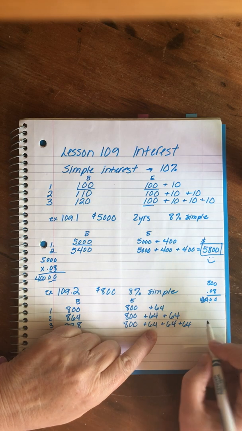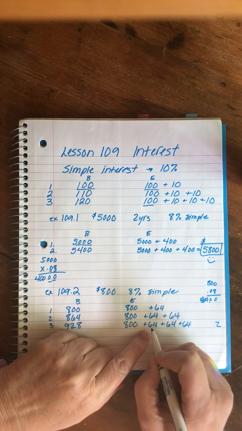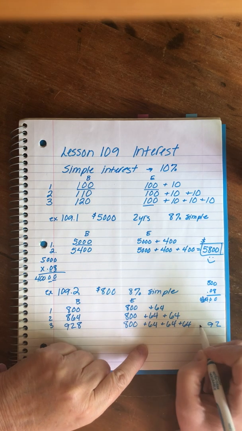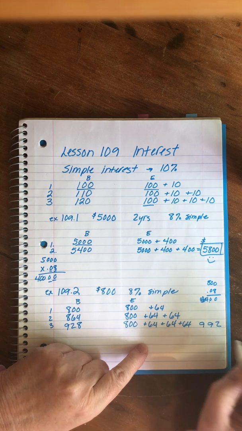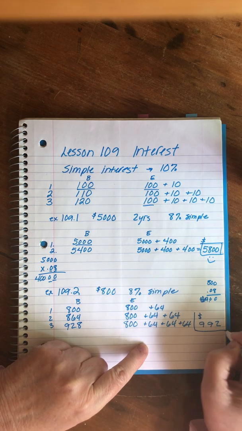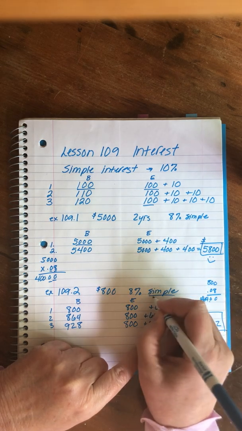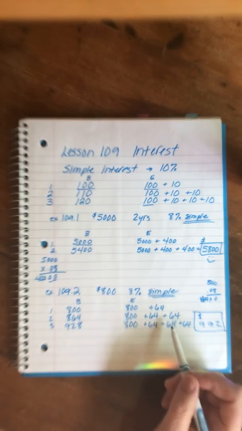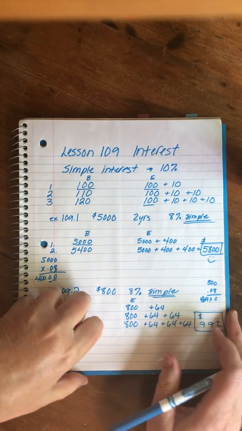4 plus 4 plus 4 is 12. So I carry the 1. 6 plus 6 plus 6 is 18, 19, 992. Is that right? Yes, this is how much money she has at the end of 3 years using simple interest. Okay? You get the same amount of interest every year. These are way easier math problems.